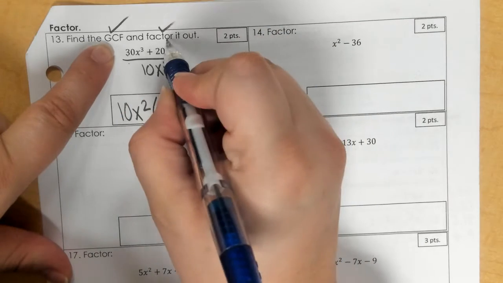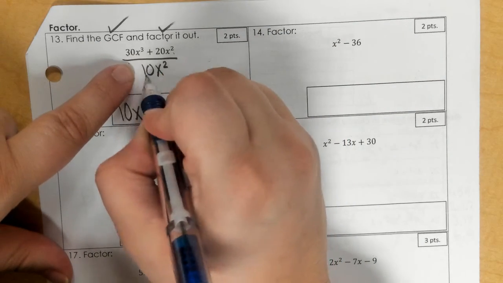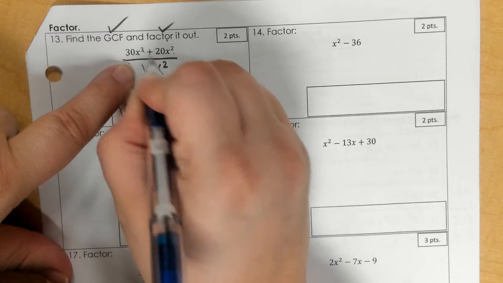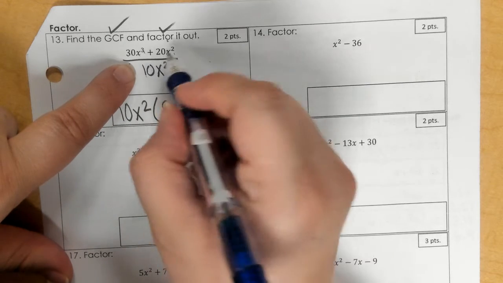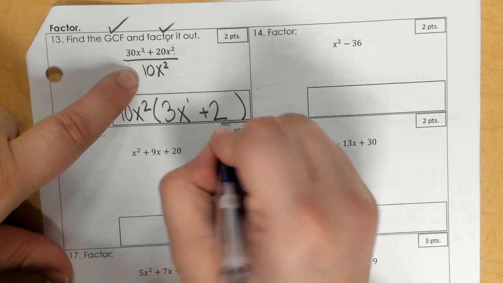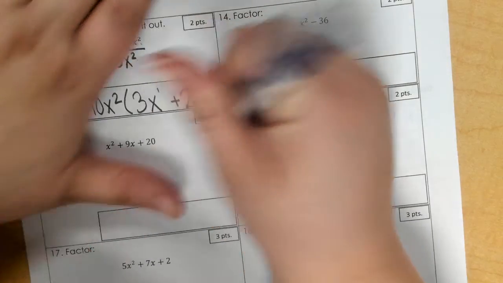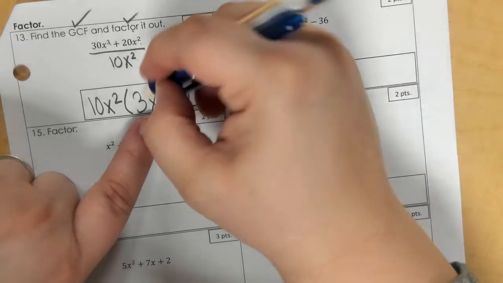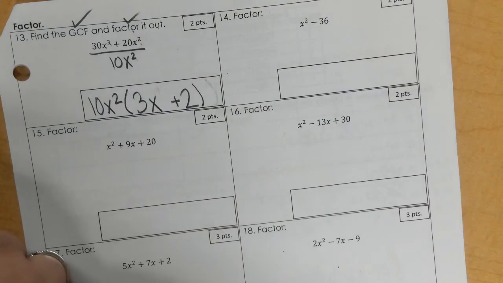Then we need to factor it, which is divide. So dividing that, subtracting our exponents. Dividing again, and 2 minus 2 is 0, so I don't really need to write that. Okay, we also discussed we don't need the 1 for our exponent.